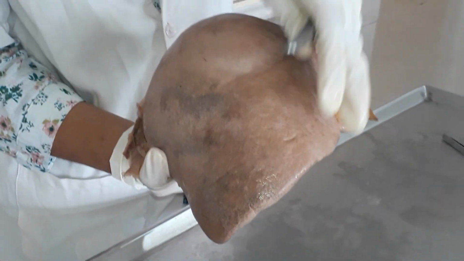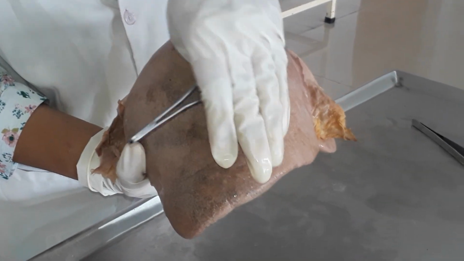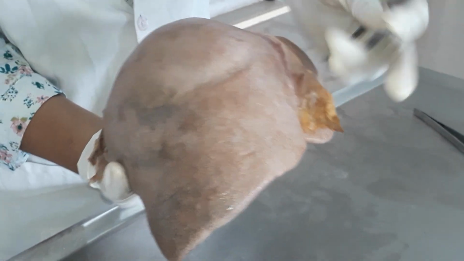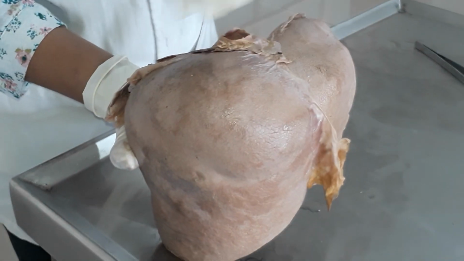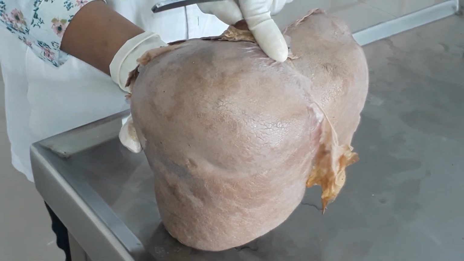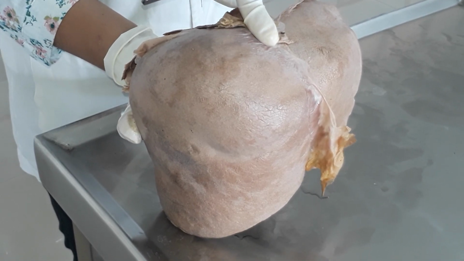Now let us see the relations. The anterior surface is related with the xiphoid process and anterior abdominal wall. To the right side it is related with lower ribs. To the left side it is related with the lower costal cartilages. The superior surface is related with the right and left dome of the diaphragm with a depression in between, that is the cardiac impression where the heart and fibrous pericardium are related.